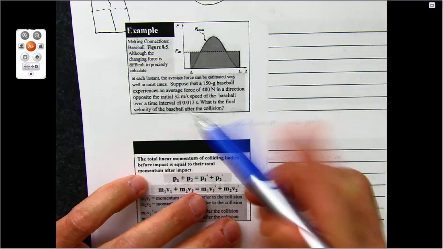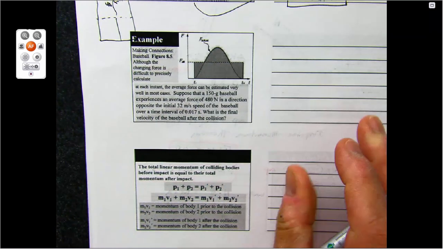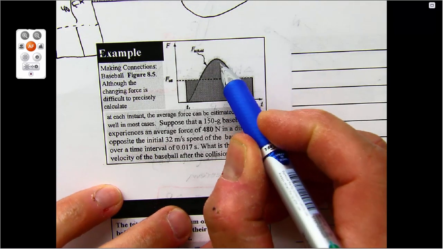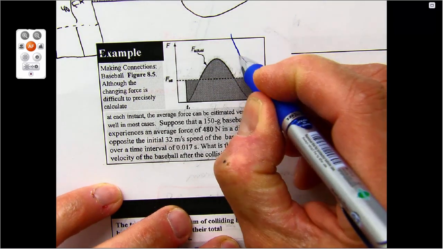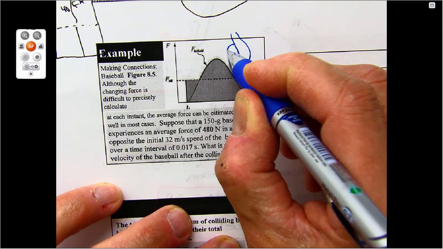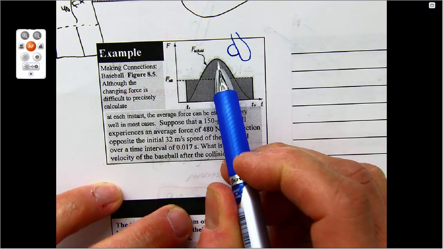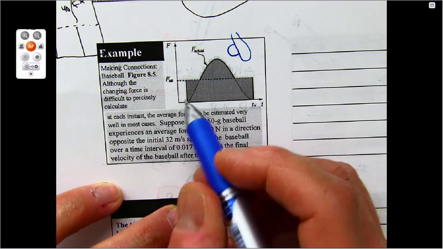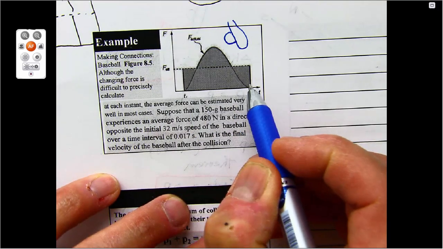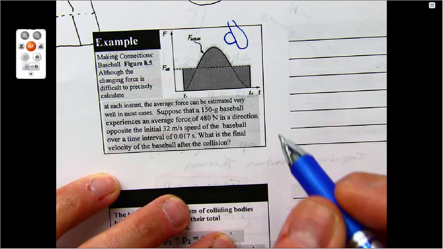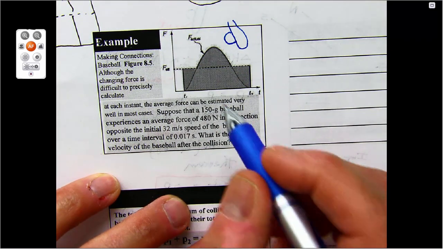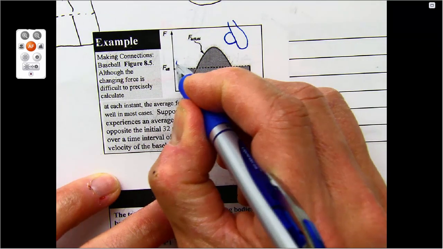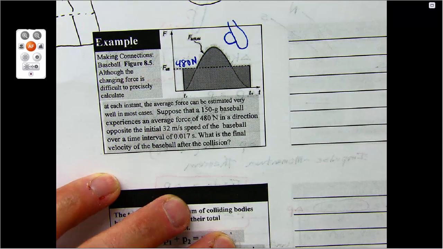Okay, so this problem describes the contact force for a baseball. This would be the maximum compression of the ball as it's on the bat, when the ball is the flattest, and then it springs back, right? The ball starts to flatten here, it's done flattening here, and this would be the max. It says this has an effective force across this line of 480 newtons.